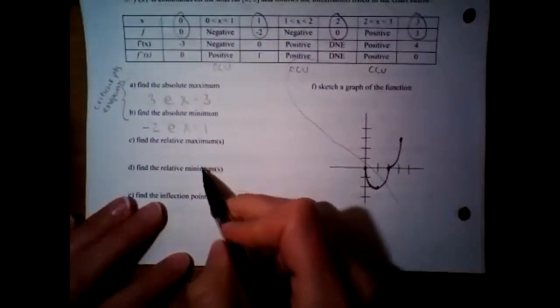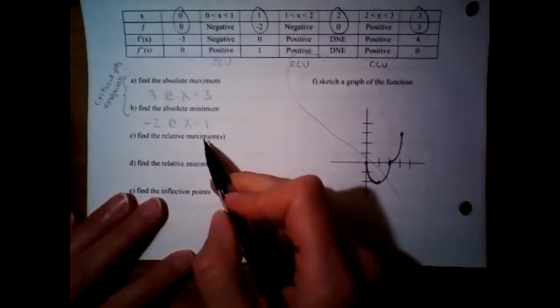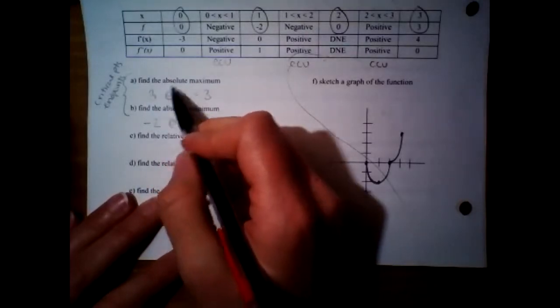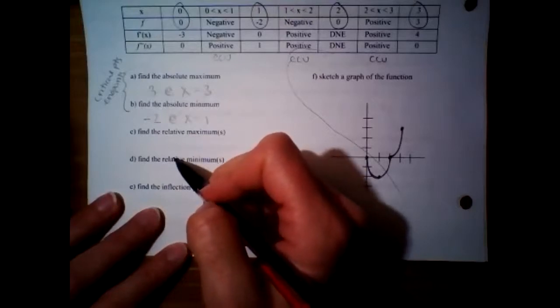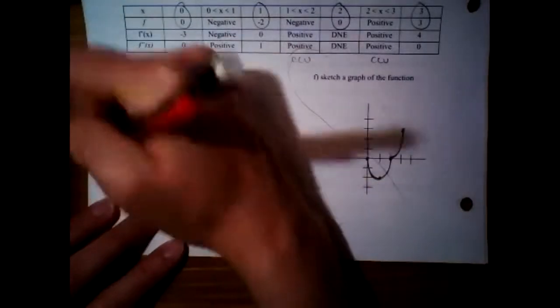Now, relative maximums and minimums. First of all, you can have more than one relative maximum and minimum. Absolute, you can only have one. It's absolutely the highest or absolutely the lowest. Relative maximums and minimums, you can have multiple. You can have more than one. But these cannot be endpoints.